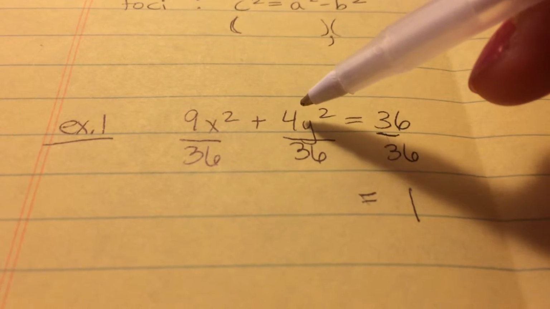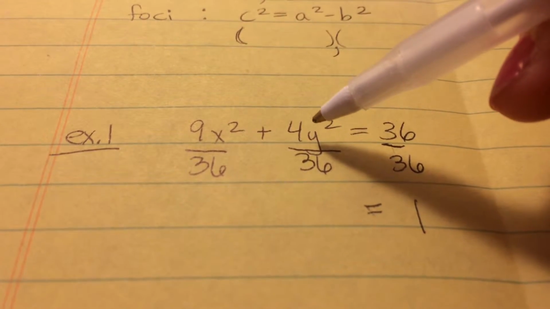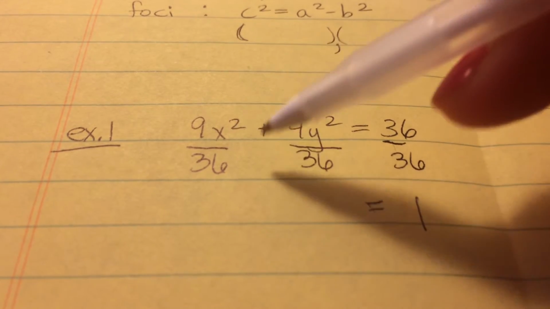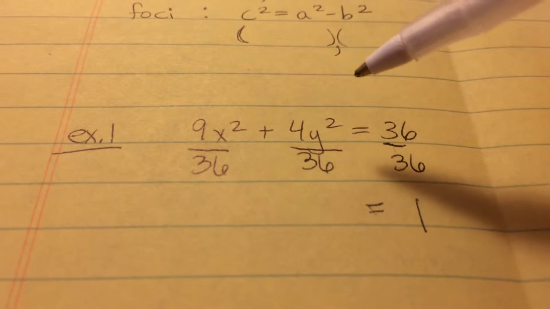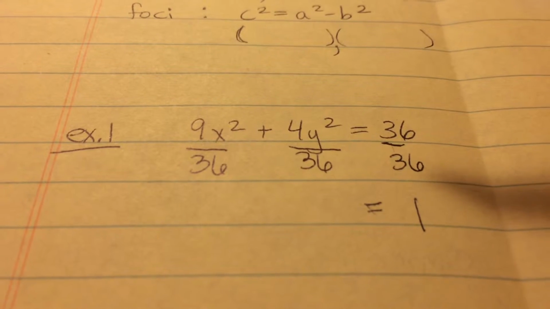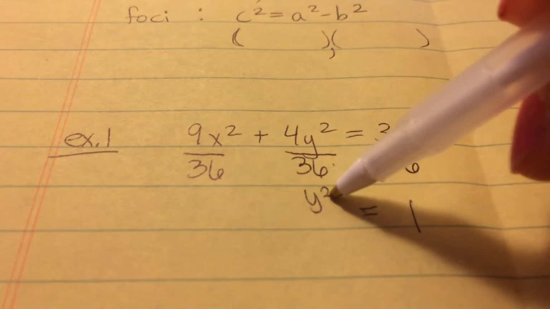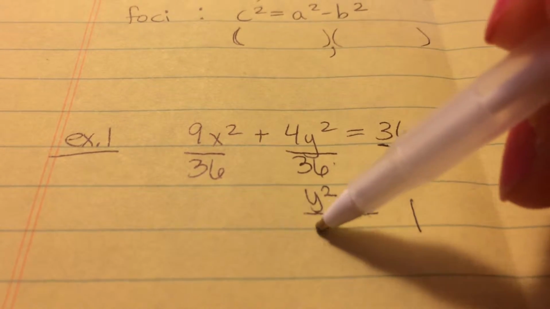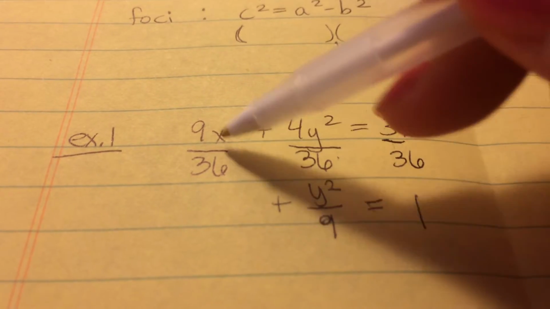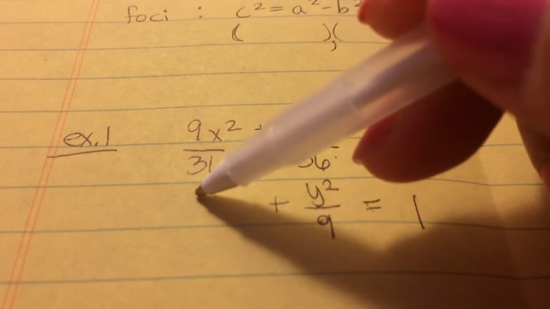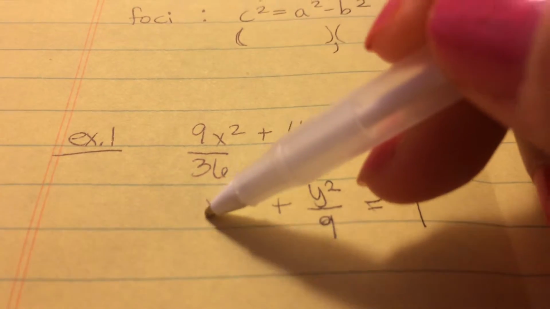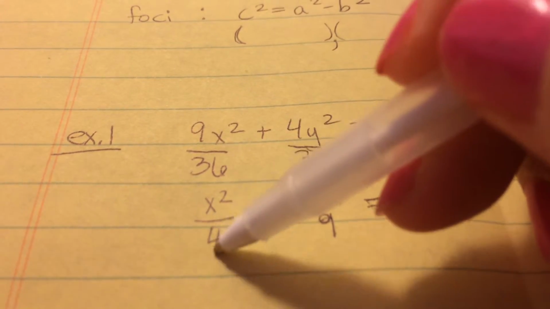And then if you can reduce the fraction, most likely you're going to be able to reduce fractions. Now if you can't reduce the fraction, most likely something went wrong. So that's when you know you need to check your work. So 4 goes into 36 9 times, so it's going to be y squared on the top all over 9. And then on this one, 9 goes into 36 4 times. So it's going to become 4 right here.